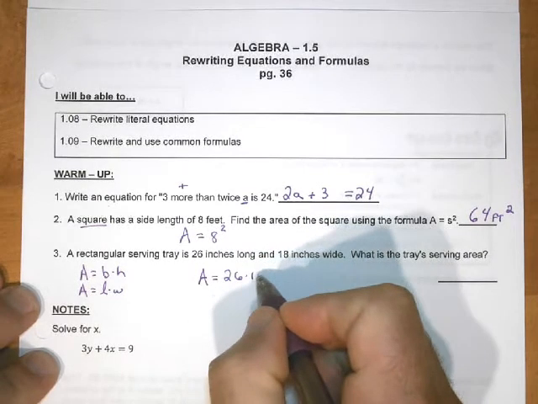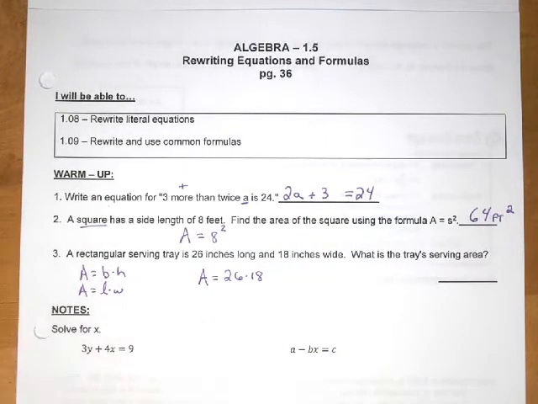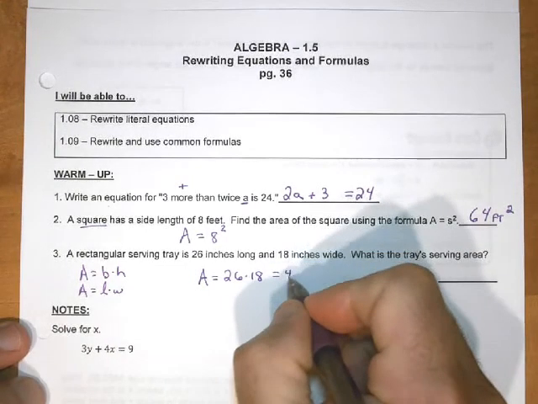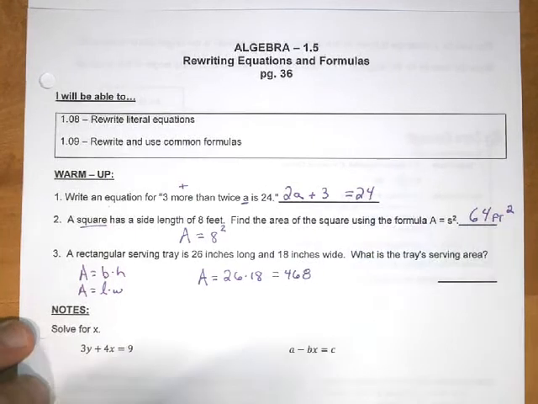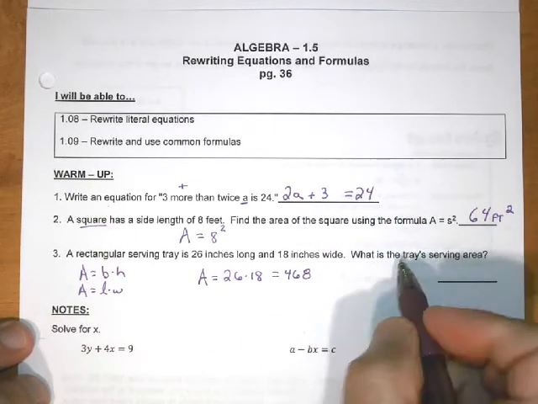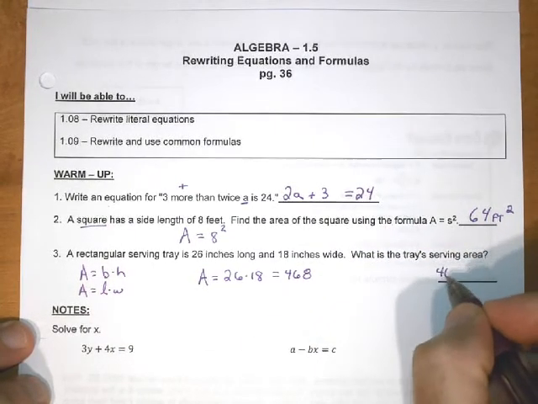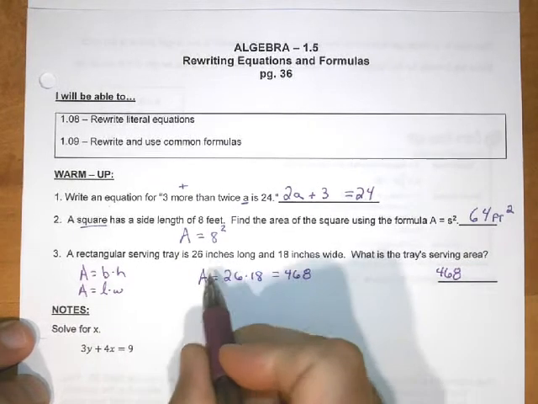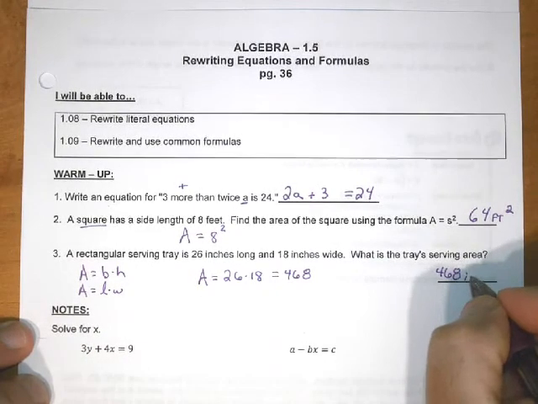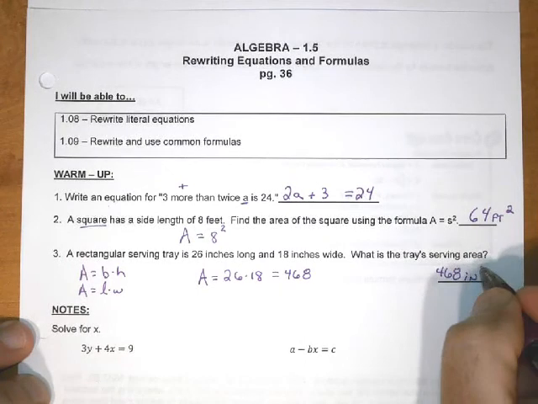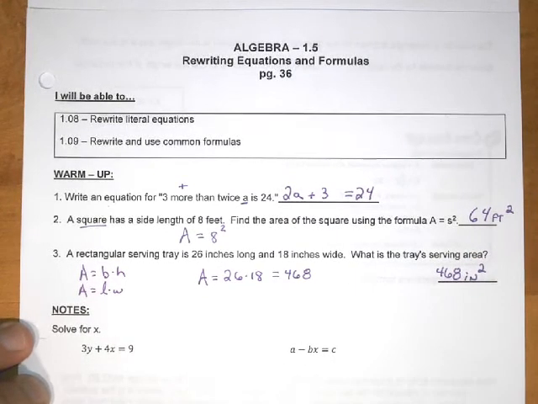Area equals 26 times 18. Then we'll get our calculator out. I'm going to do this off screen, just 26 times 18, and we get an answer of 468. Then don't forget, we are finding the area, so we need to identify the units. So 468. My units were in inches. The abbreviation for inches is IN, and it is an area, so we need to make sure it's square inches.